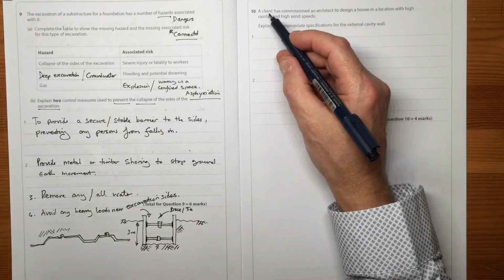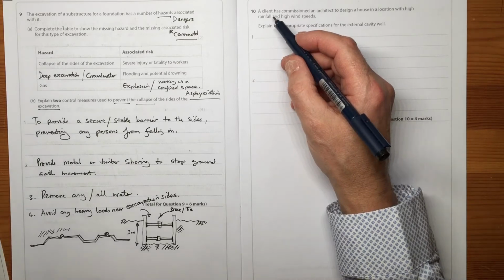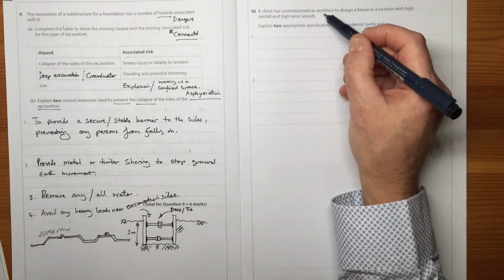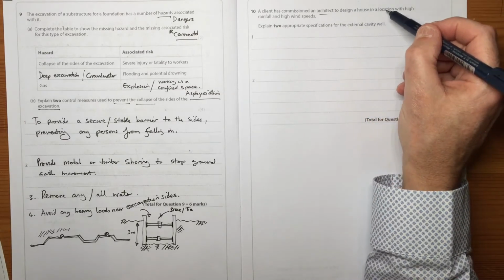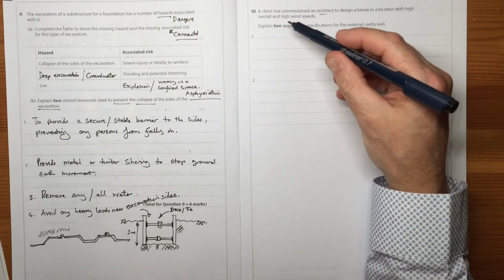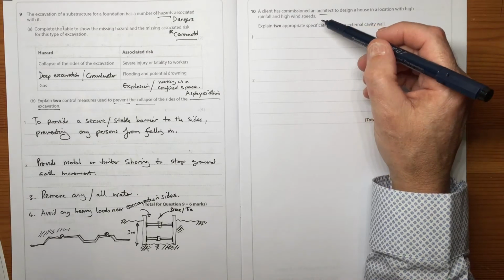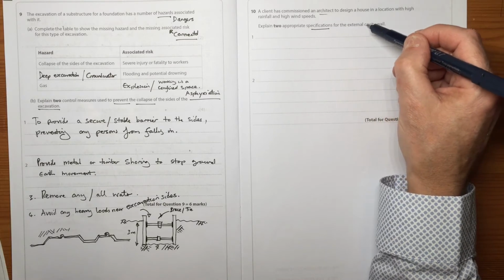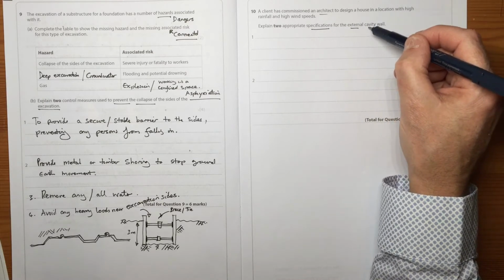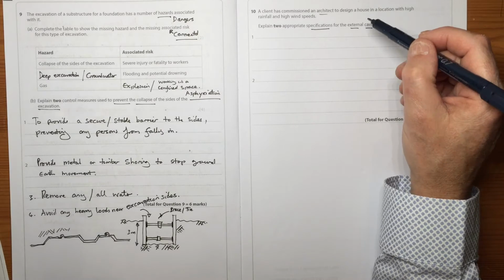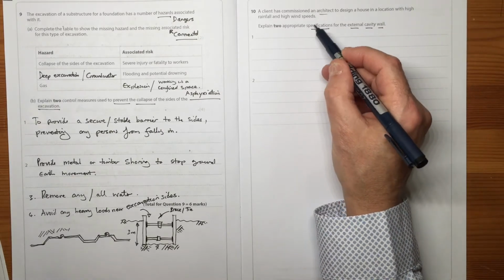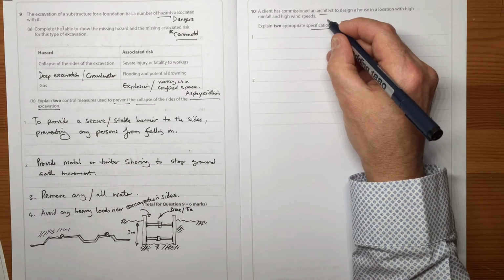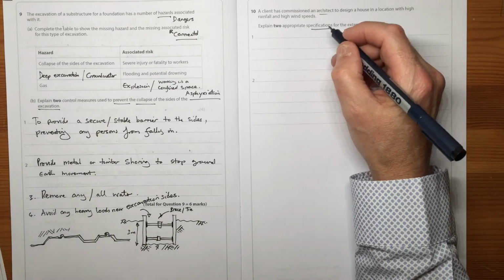Okay, moving on to 10. I hope you're enjoying this. We're getting through it. And it says a client has commissioned an architect as a designer to design a house in a location with high rainfall and high wind speeds. Explain 2 appropriate specifications for the external cavity wall. Okay. A specification is a feature of that design. Okay, feature. I think that's the best way of doing it.